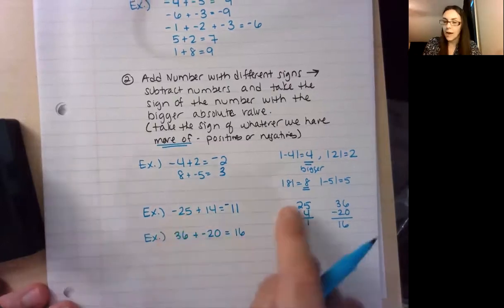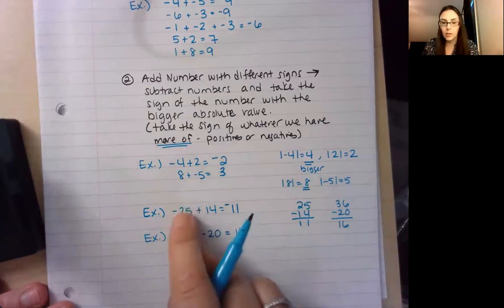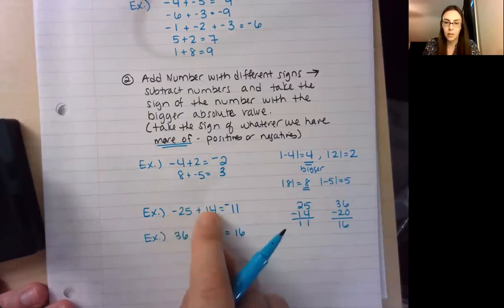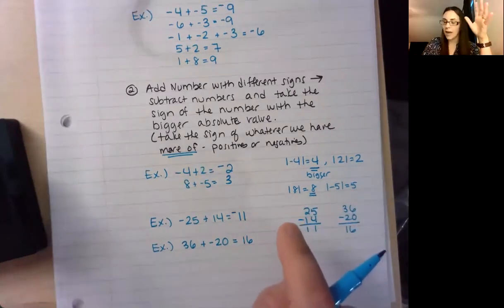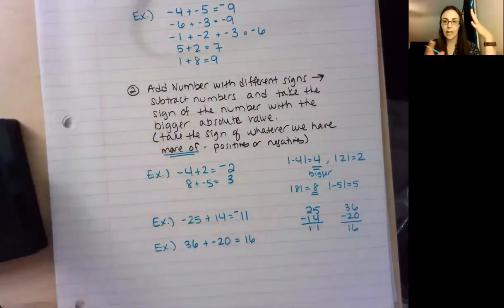Notice that when I subtract, though, I'm not worried about the positive and negative at the time. I'm just going to subtract the numbers. So even though I know negative 25 is smaller than 14, I'm still going to subtract regularly and then do the negative sign at the end. So when you're adding or subtracting your values, just do the addition or subtraction without the sign and then bring the sign back in later on.